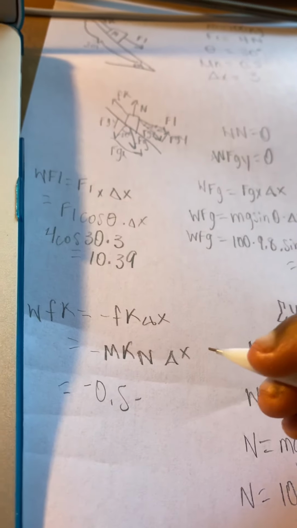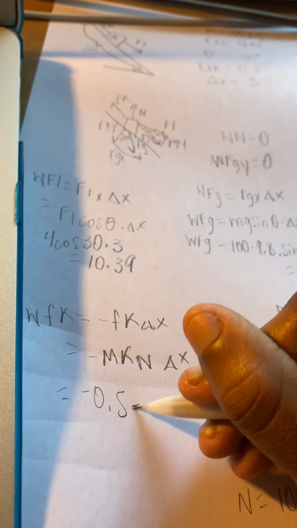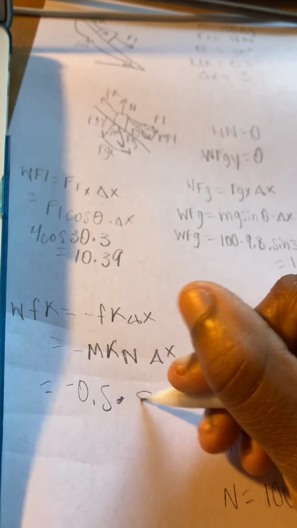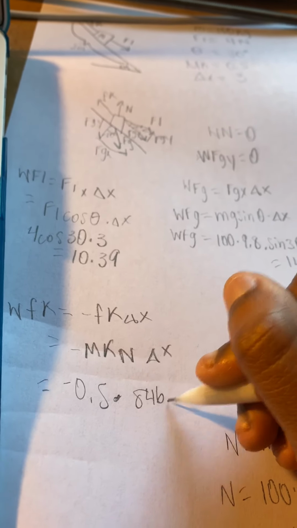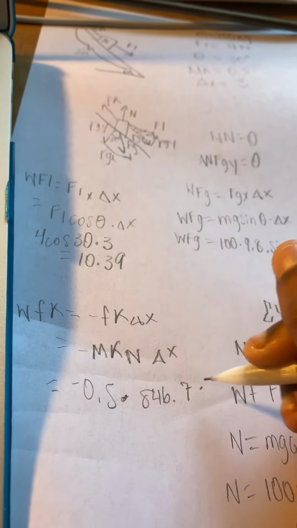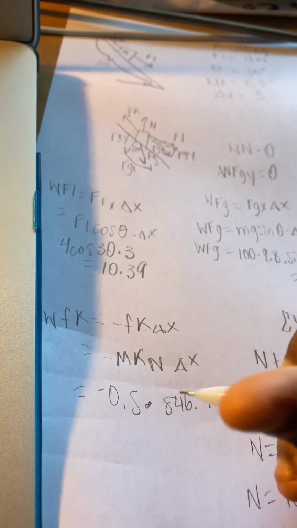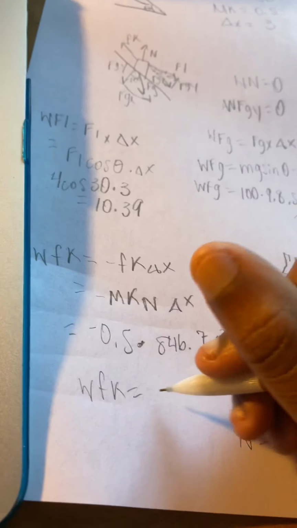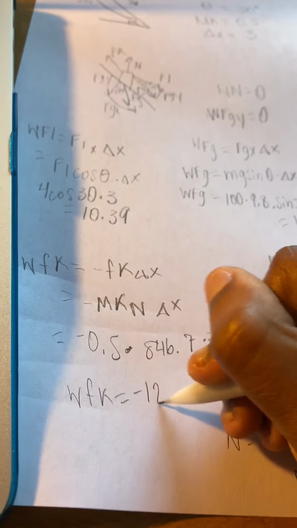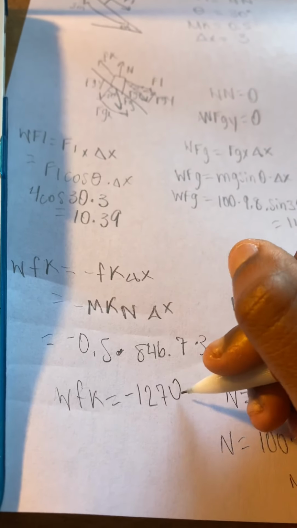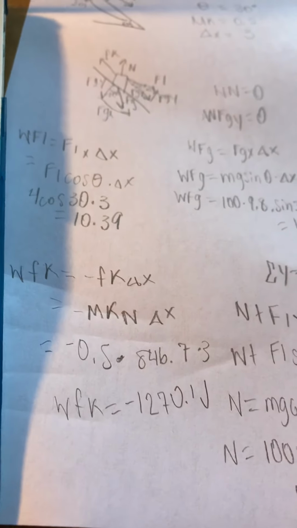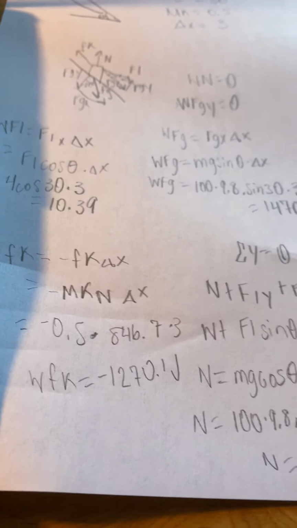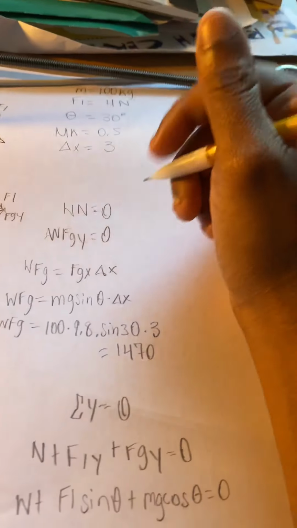So you can put this back into here, and if you add those all up, I got negative 0.5 times 846.7 times 3. And so for my kinetic friction, I got negative 1270.1 joules. And so since you have all your values, all you do is add them up.